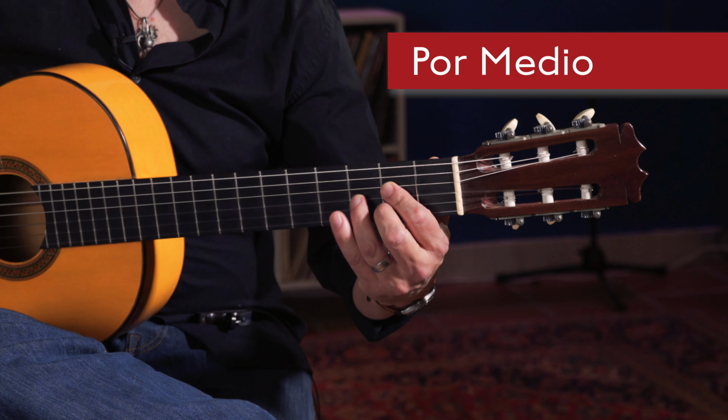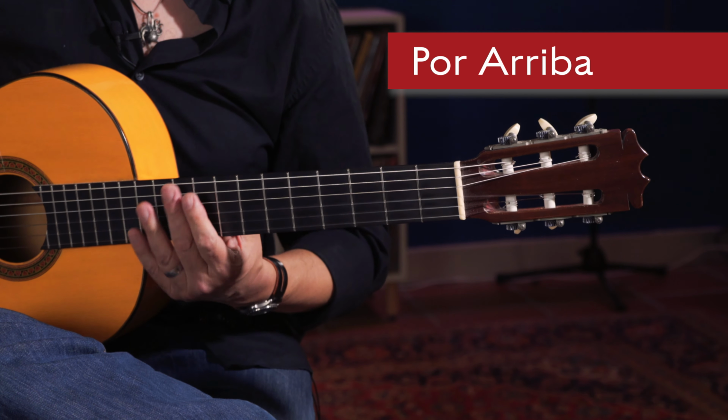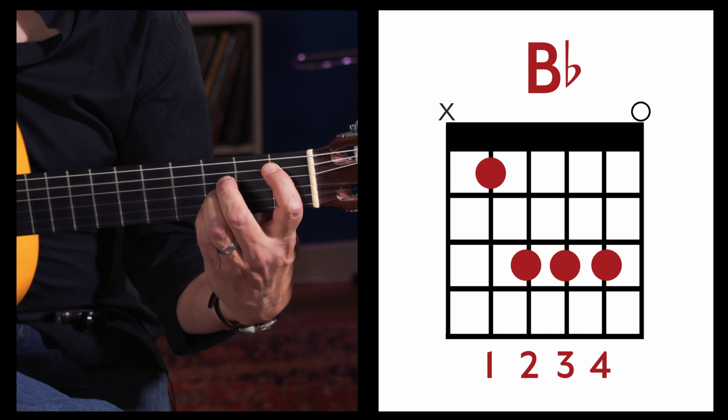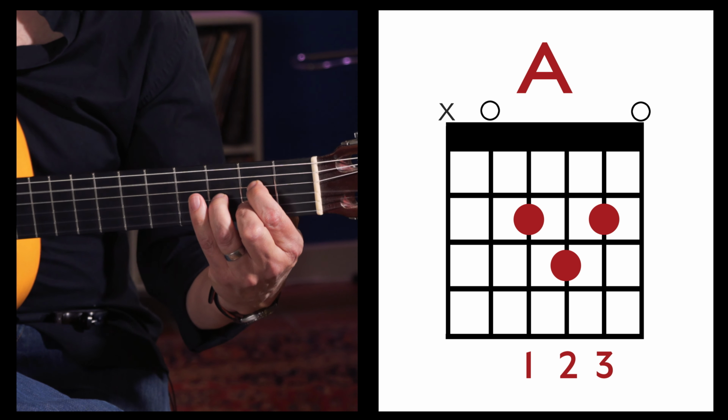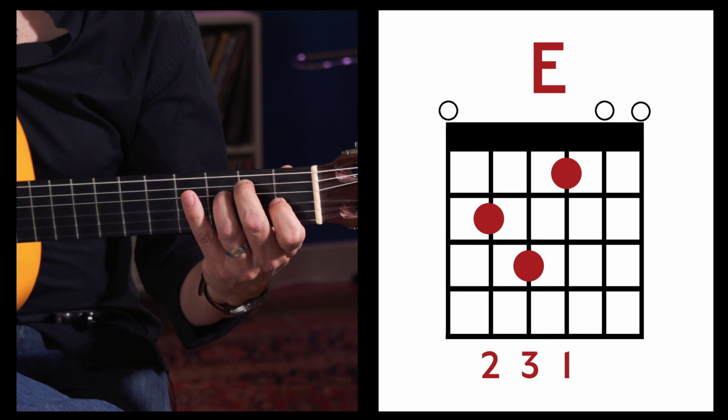The most basic example to start with is por medio, which is A Phrygian, and por arriba, which is E Phrygian. If you play a little flamenco, you probably know these chords, some sort of B flat going to A, and also some sort of F going to E. These chords are named based on their roots.